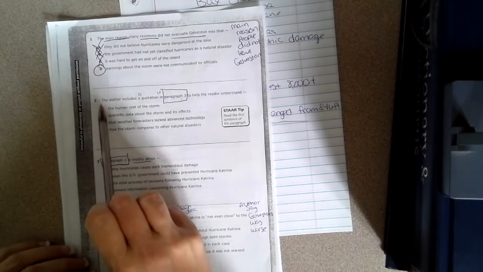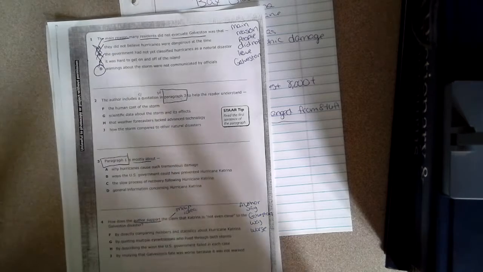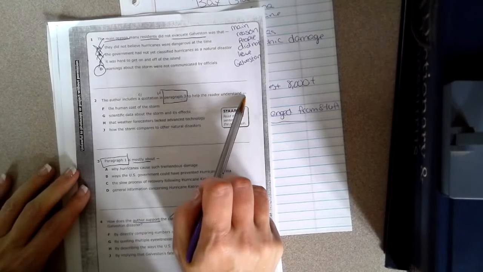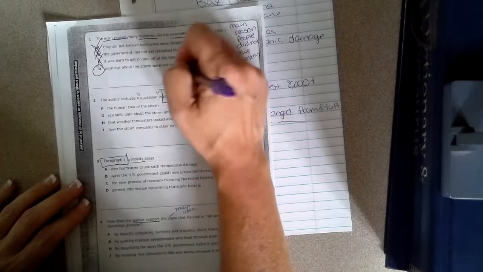All right, number 2. The author includes a quotation in paragraph 3 to help the reader understand. Oh, and we found this in paragraph 4.